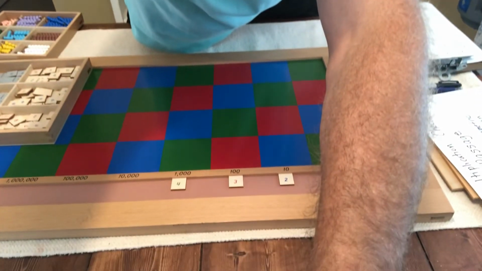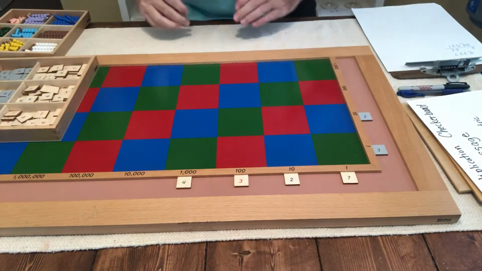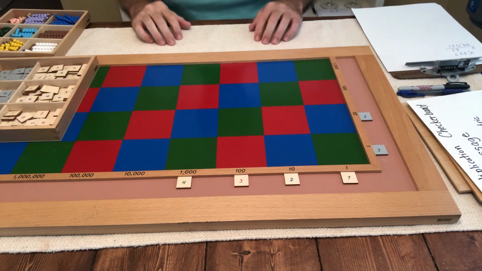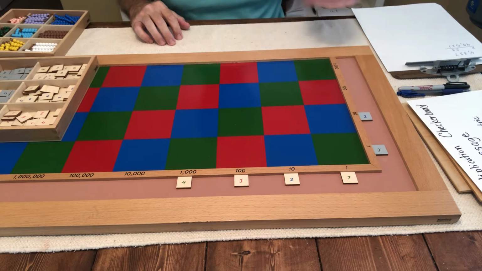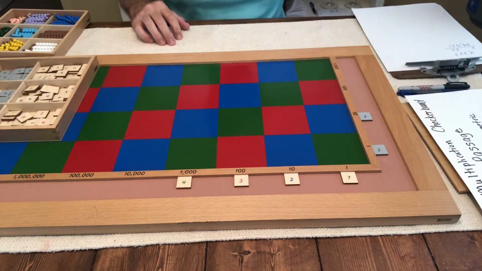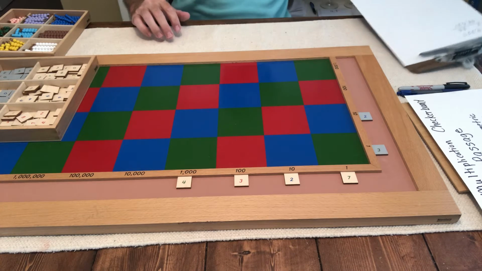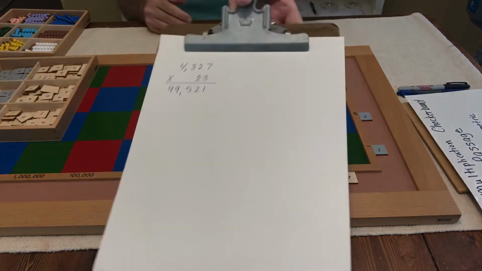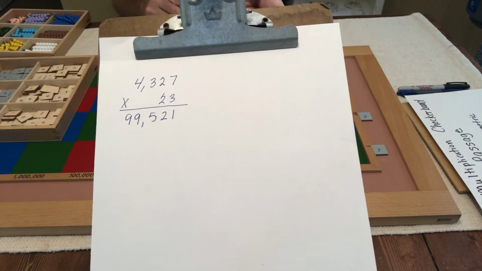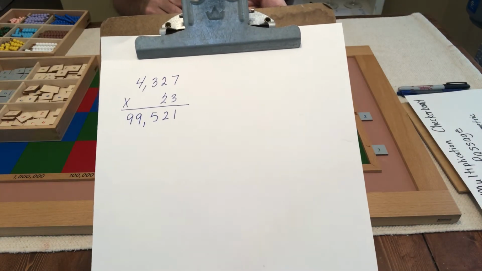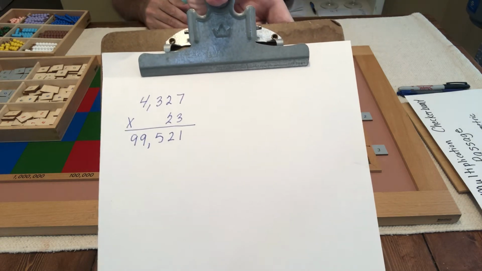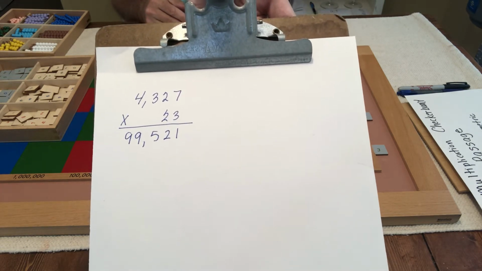This is our multiplication checkerboard. And if you watched the first video, we used 4,327 multiplied by 23. And we're going to use that same problem in this exercise. And I'm even going to tell you what the answer is. It's 99,521. So you can write that down if you weren't with me on the first passage.